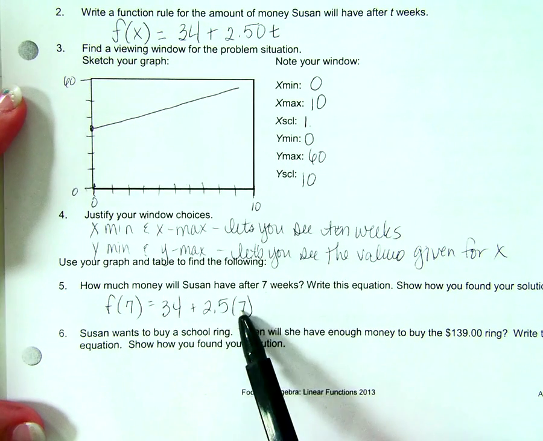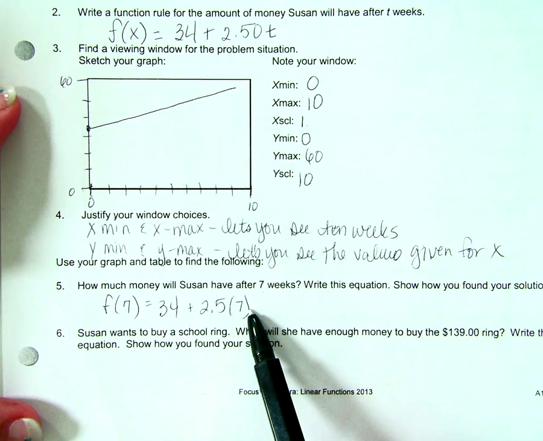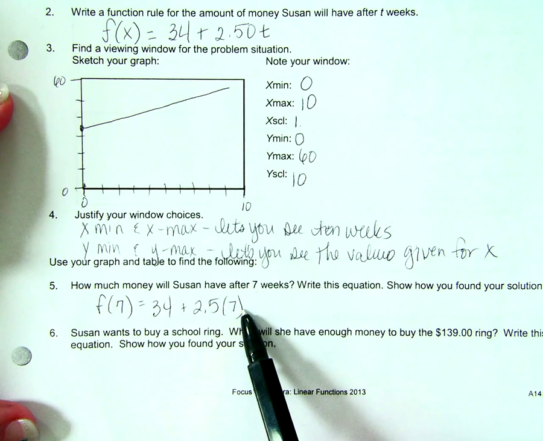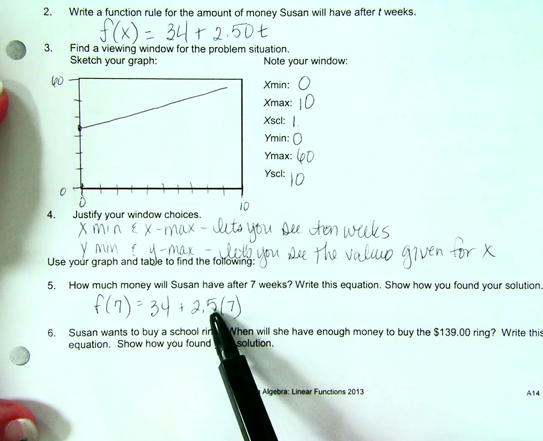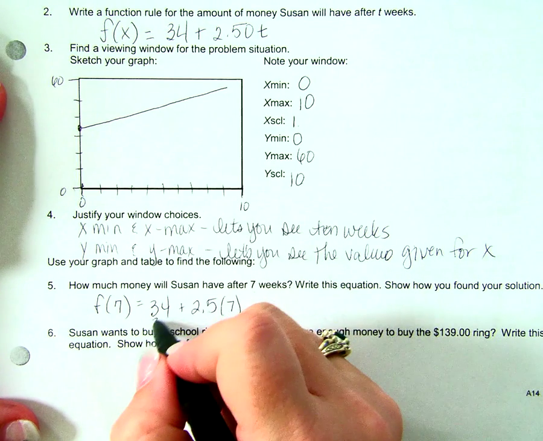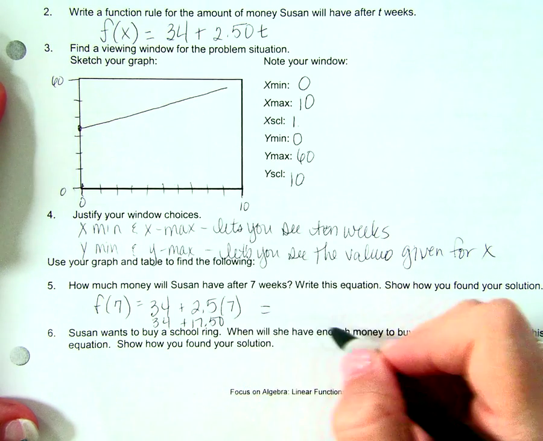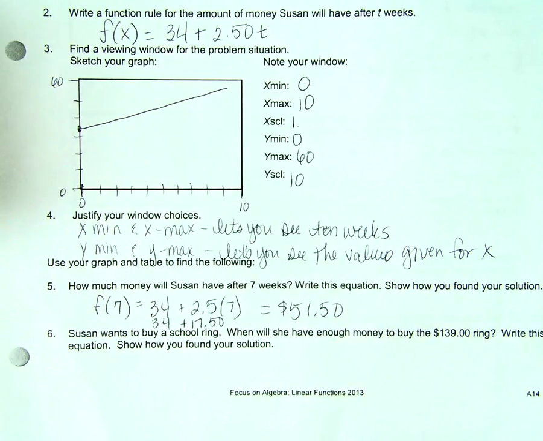So what is 2.5 times 7? Guys, what's 7 quarters? How much money do you have if you have 7 quarters? 4 is $1. 3 more. $1.75. So what's that going to be? Take it back into context. We have 1 decimal place. 1750, right? So we have 34 plus 1750, which equals 5150. Good.